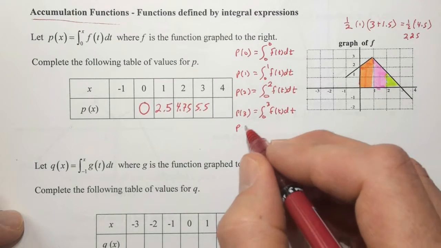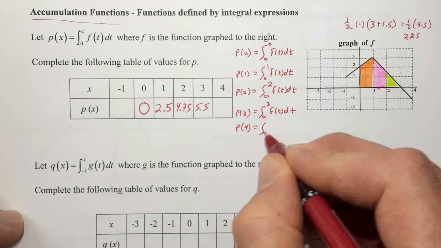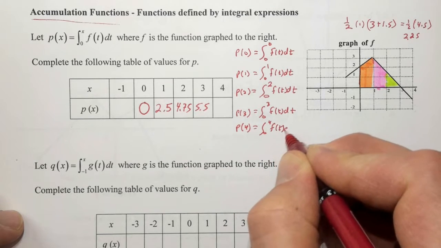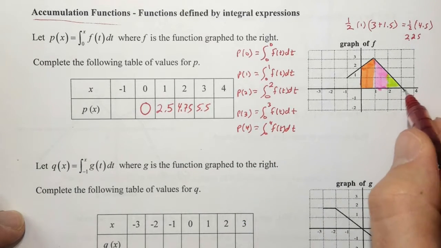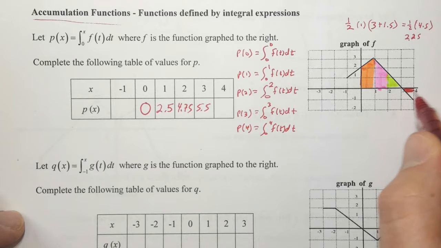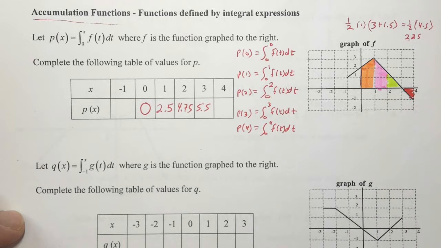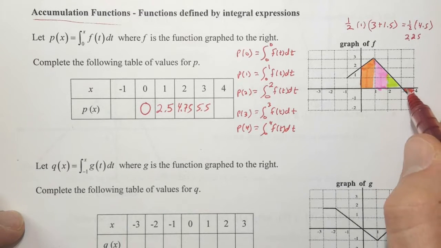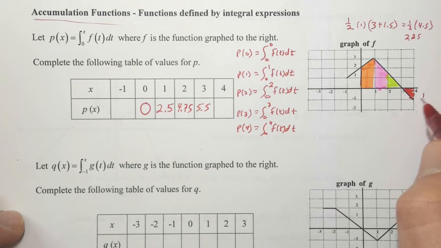And finally, P of 4, well, that's the integral from 0 to 4 of f of t dt. And that's this region. I'll just shade this in red here. That's this region right here. Now, that region is a triangle. That's an area, base of 1, height of 1, so that's an area of 1/2.